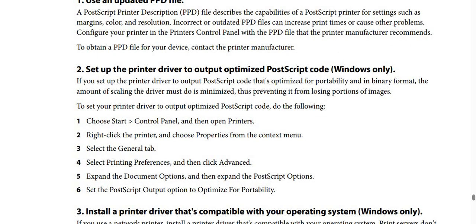And to obtain a PPD file for your device, you should contact the printer manufacturer. And number 2, set up the printer driver to output optimized PostScript code (Windows only).